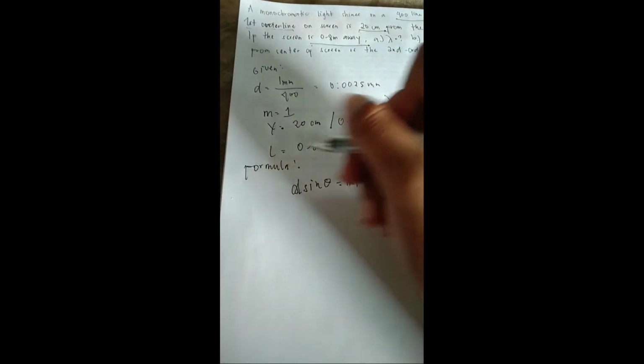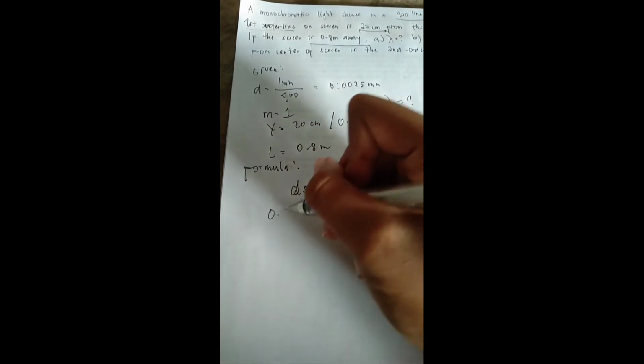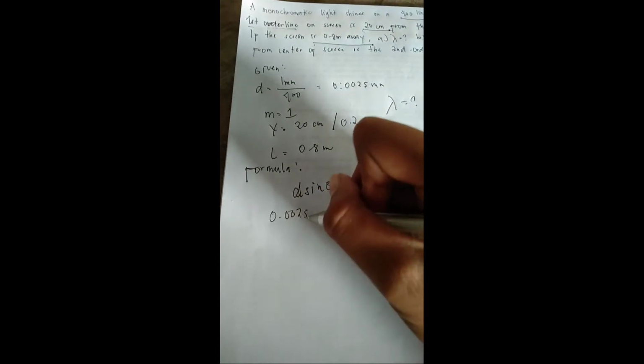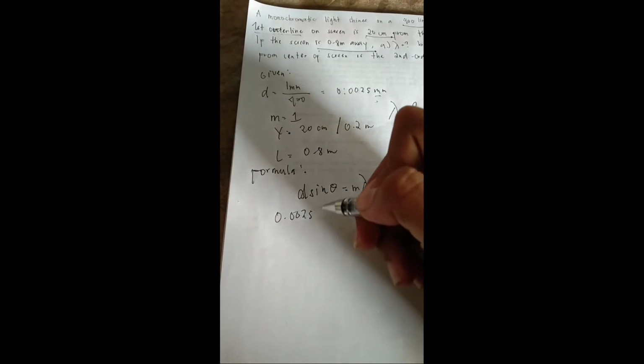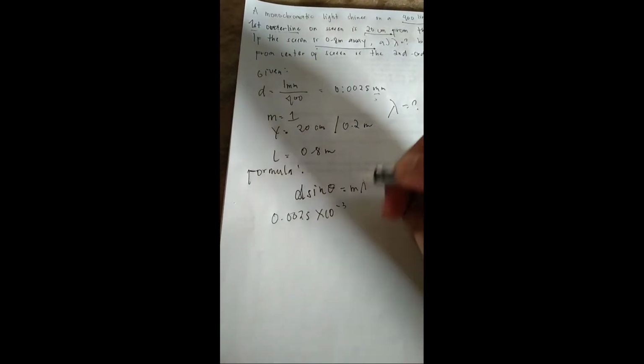So we're looking for the wavelength. Now let's perform the formula. Let's substitute d, which is the distance, 0.0025 millimeter, so it means times 10 raised to negative 3.